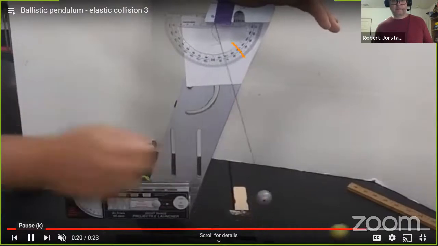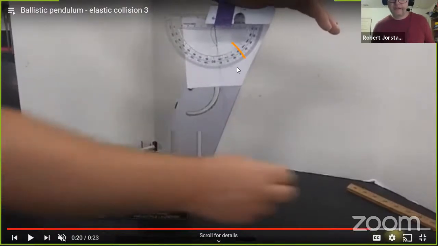Not perfect, but approximately like that. And so I could kind of see the angle here even. This looks like 10, 20, 30, about 40 degrees from the vertical. Let's take a look at this problem and see what's up with that.